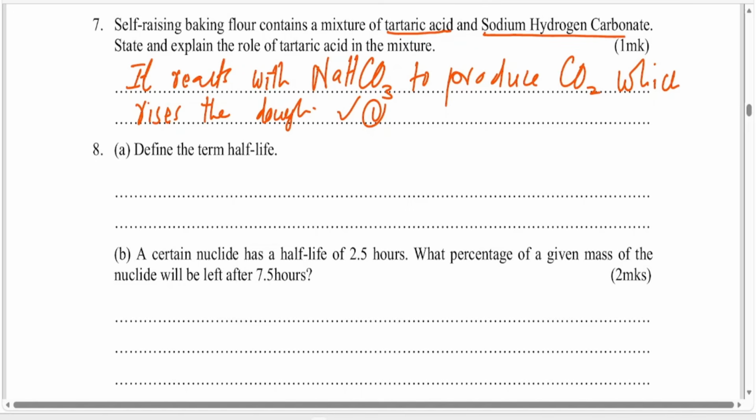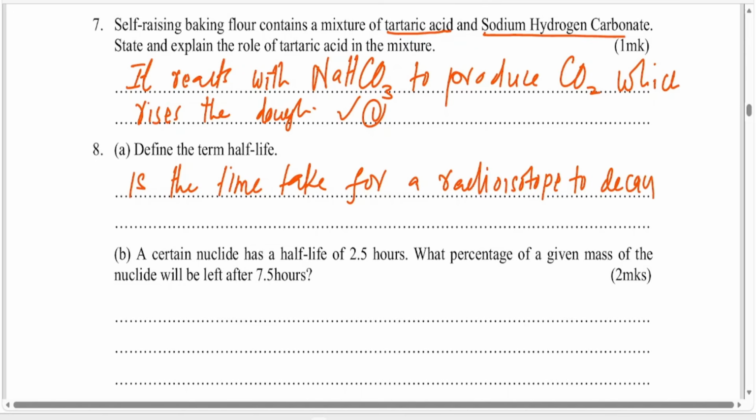Half-life, as defined in Form 4 radioactivity, is the time taken for a radioisotope to decay to half its original mass.